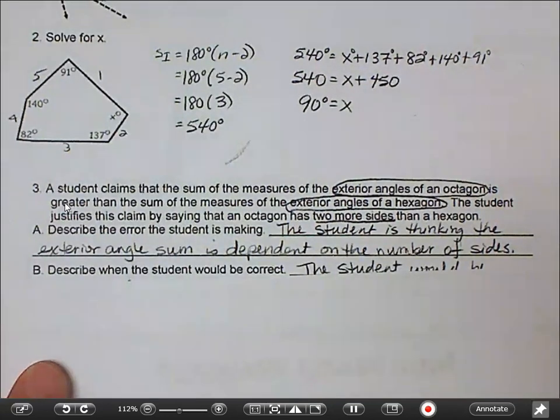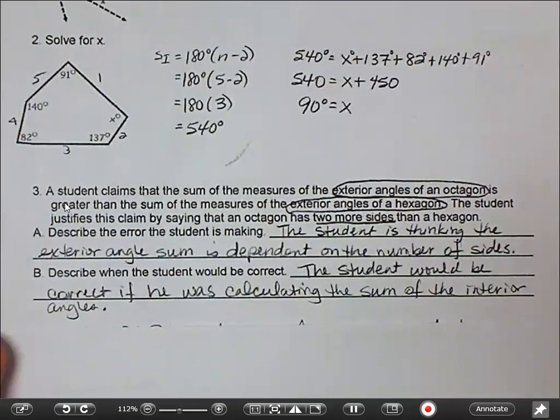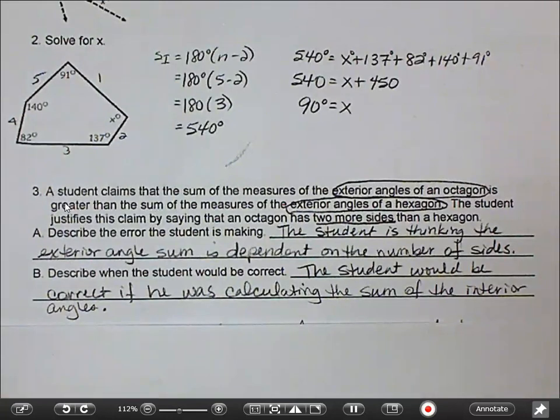Adding on to that, it might be kind of paraphrasing what I just said there, but describing when the student would be correct. That was the idea that the student would be correct if he or she was calculating the sum of the interior angles. You got a hexagon with 6 sides, an octagon of 8 sides, then yes, the octagon would have a greater interior angle sum than the hexagon, but when it comes to the sum of exterior angles, everything is equal and you got a level playing field.